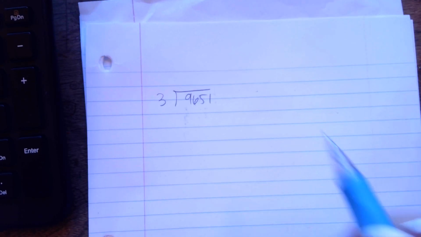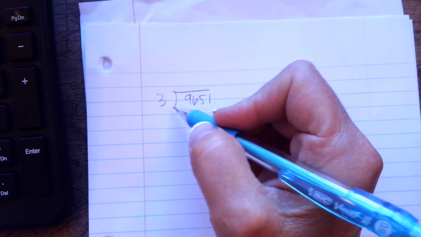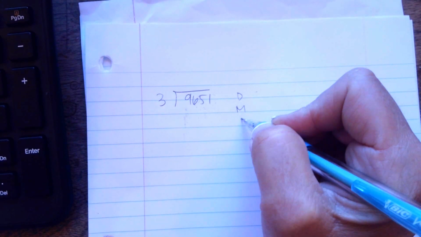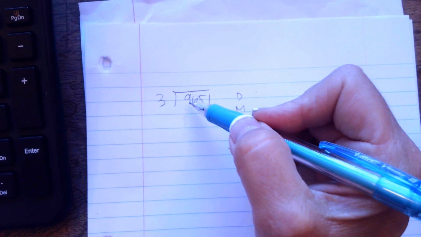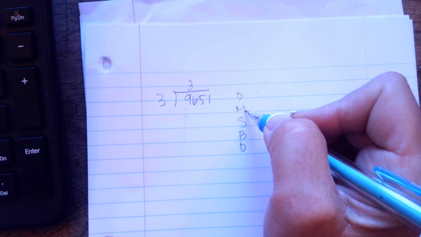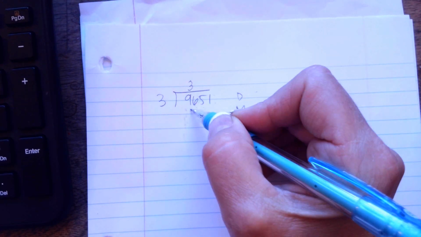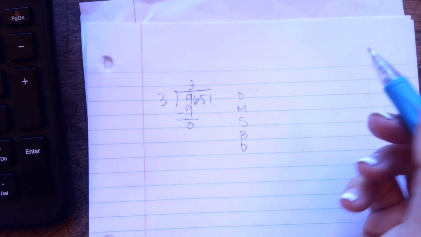Okay, so 9,651 divided by 3. Our first step is to do daddy, mommy, sister, brother, dog. So you divide. 3 goes into 9 how many times? 3 times. Now you multiply. 3 times 3 is 9. Then you subtract. 9 minus 9 is 0.